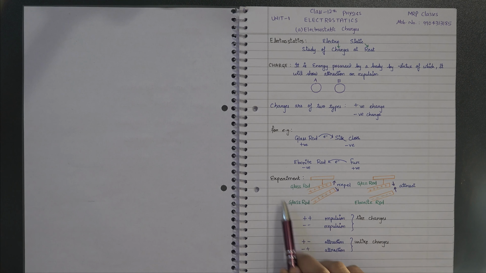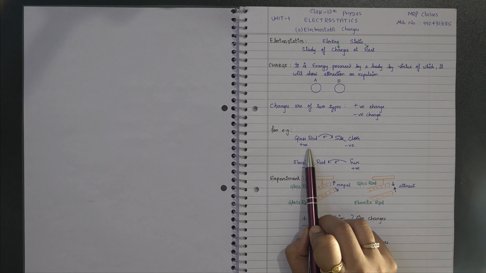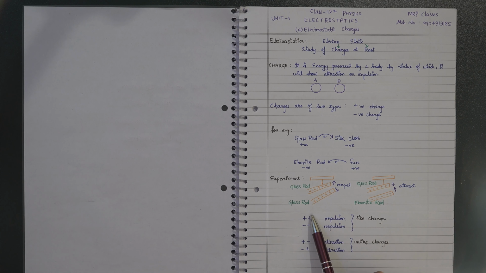Let us understand this with an experiment. If we tie a glass rod to a thread, which is positively charged as we had rubbed it against the silk cloth, and again we bring another positively charged glass rod towards this, what happens? These both glass rods start repelling each other, which states that like charges repel each other.